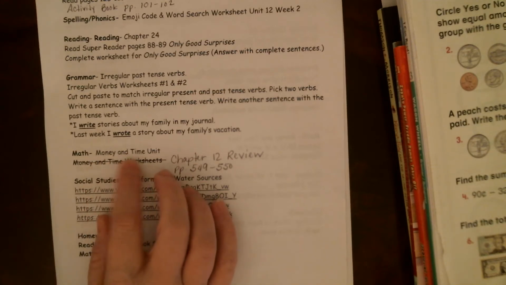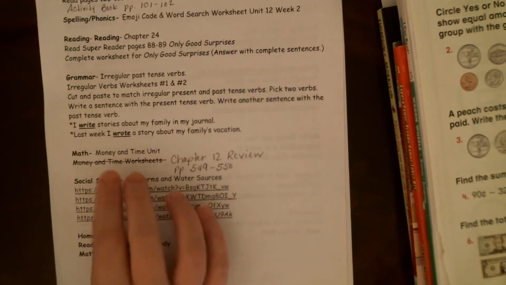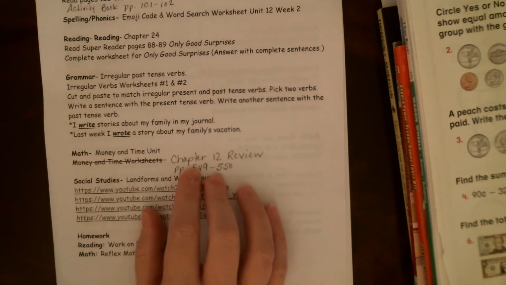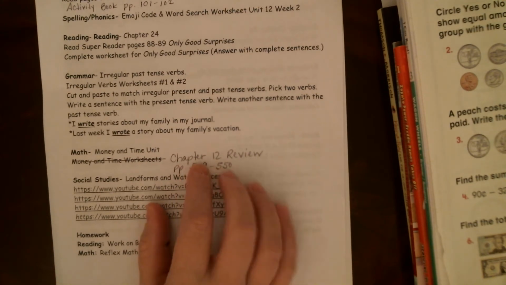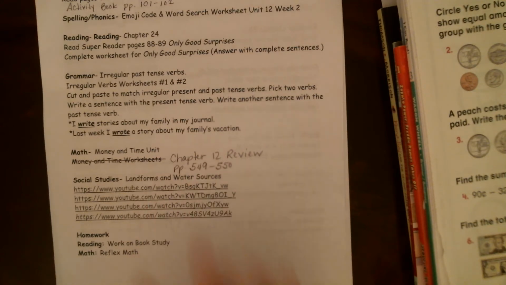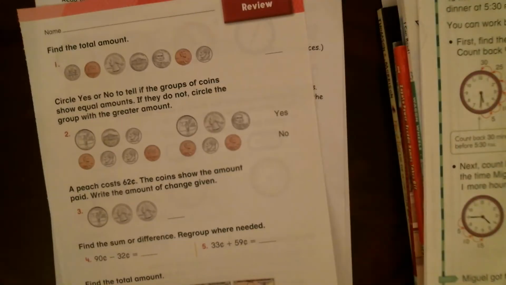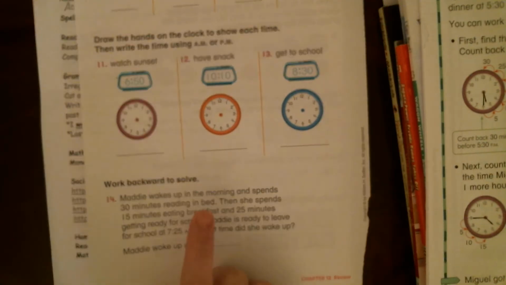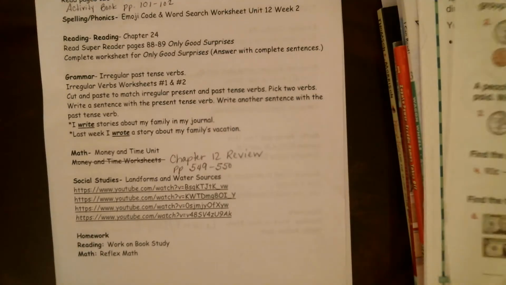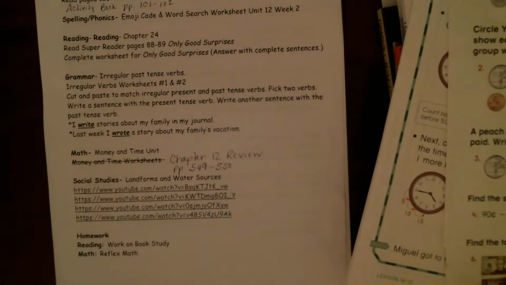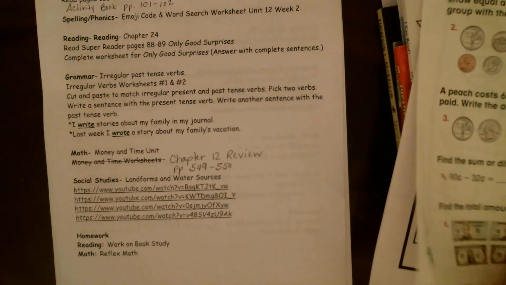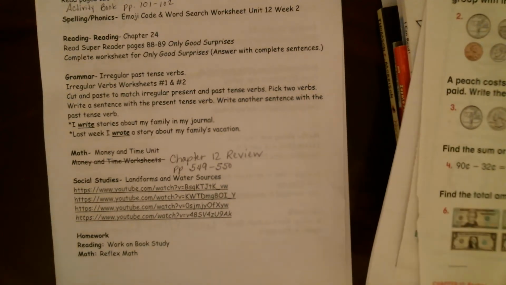For math, it says money and time worksheets, which I apparently did not include in your packet. Sorry about that. So you're actually working on the chapter 12 review today. All right. I want you to work on that. I'm going to have a separate video to walk you through this because I want to talk to you about this last problem that we didn't really get a chance to work on at all, and it won't be on your test, so it's just on the review sheet.